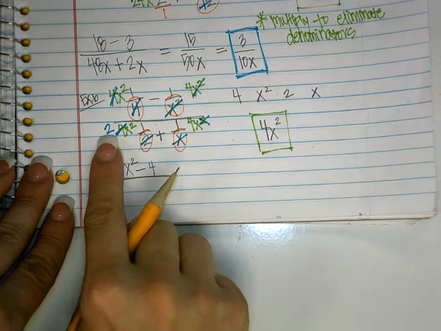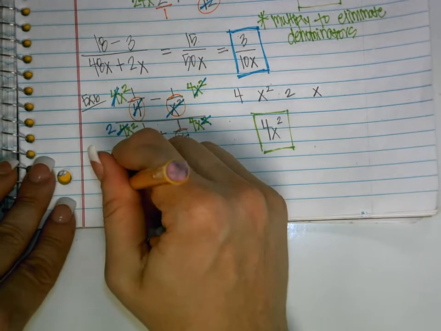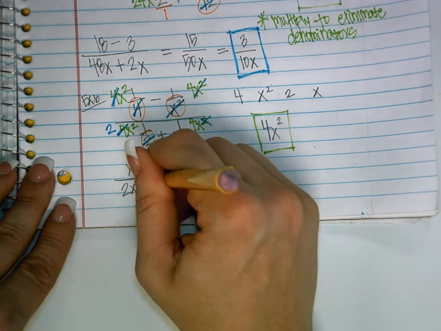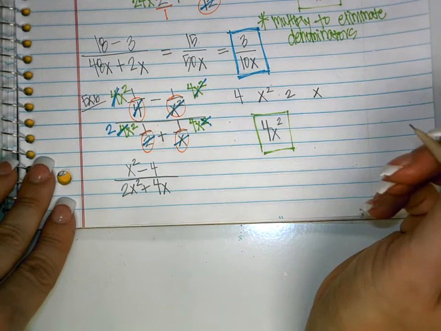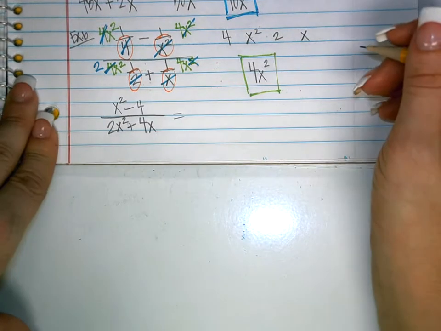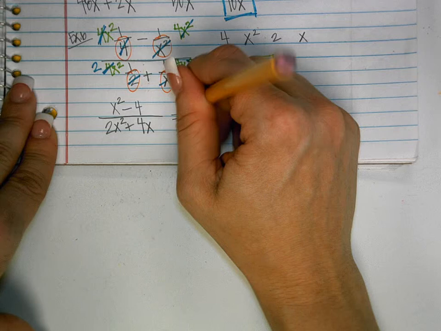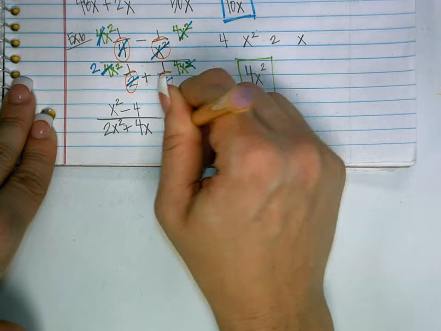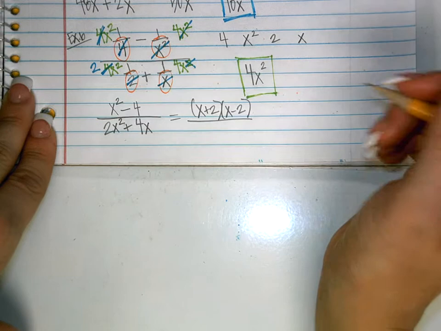If you multiply this together, 2 times x squared is 2x squared, plus 1 times 4 times x is 4x. Now you have to factor this. What does x squared minus 4 factor to become? X plus 2 and x minus 2. And how can I factor this denominator?